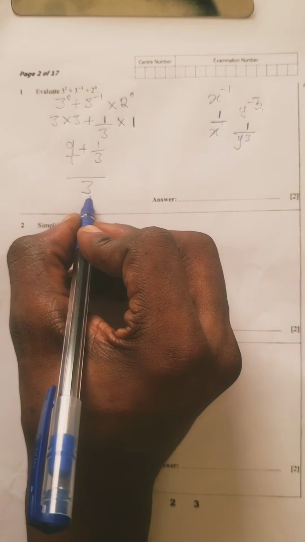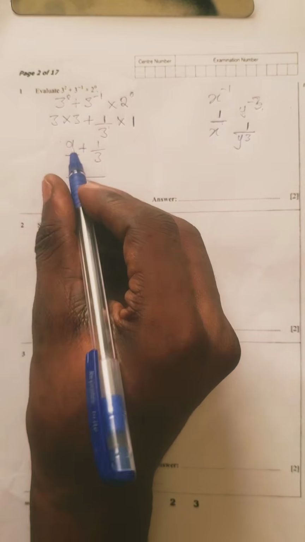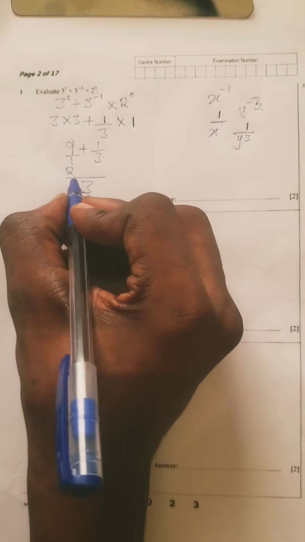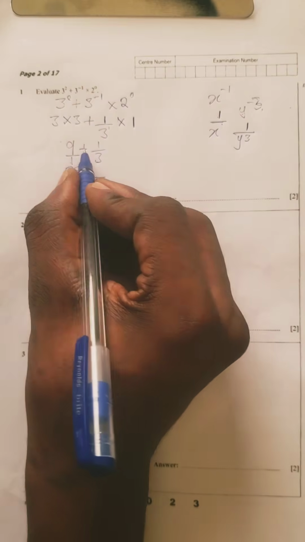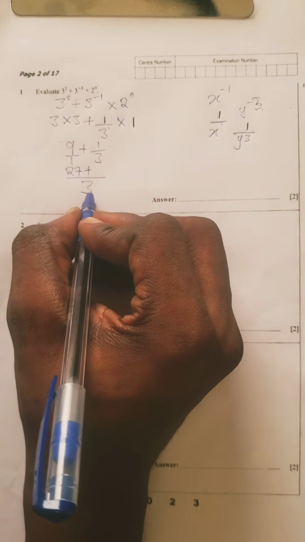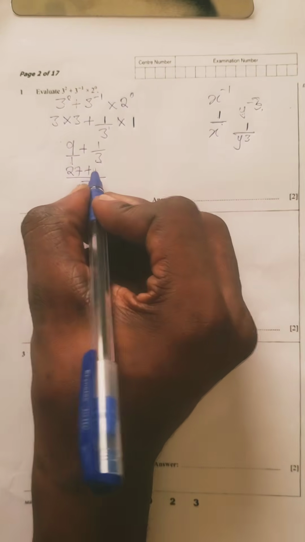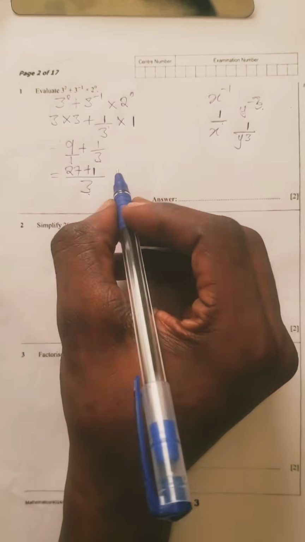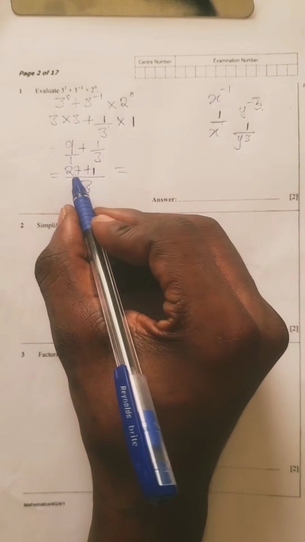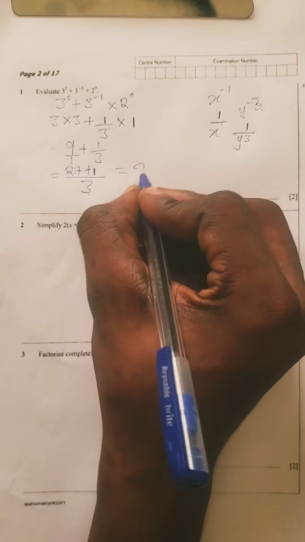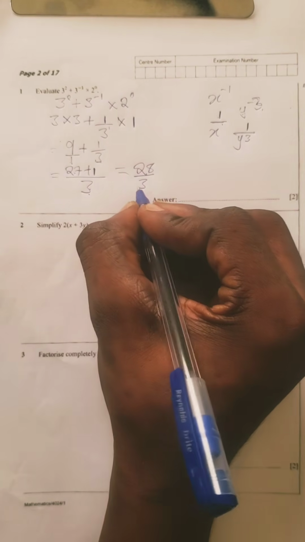So 1 into 3 is 3. 3 multiplied by 9 is 27, plus 3 into 3 is 1, and 1 multiplied by 1 is still 1. So these are our steps. Our last step is 27 plus 1, which is 28 over 3. So this is our answer.